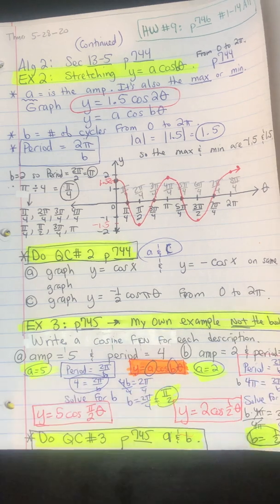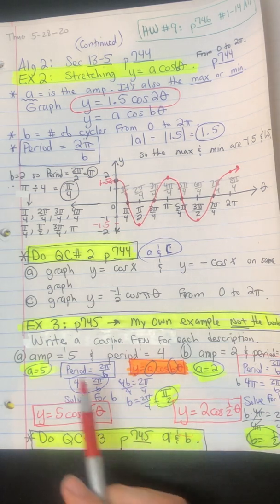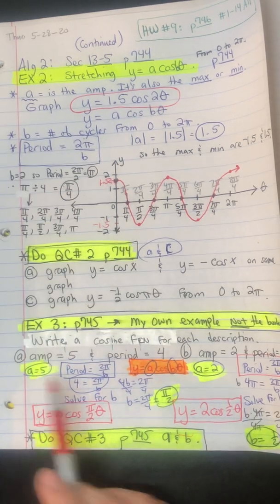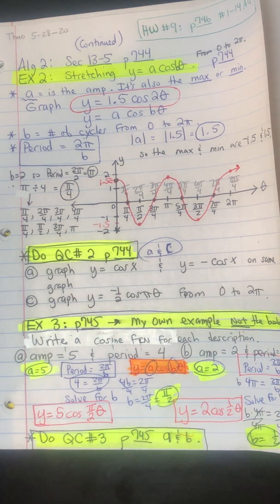That's the equation here. So again, to get the equation, given some information, the amplitude and the period, all you have to do is replace the amplitude with A, and then if they give you the period, find B. If they give you B, you're done. All you gotta do is replace A and B in this equation.